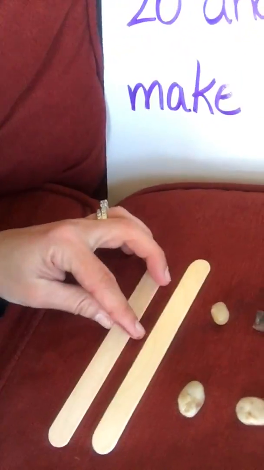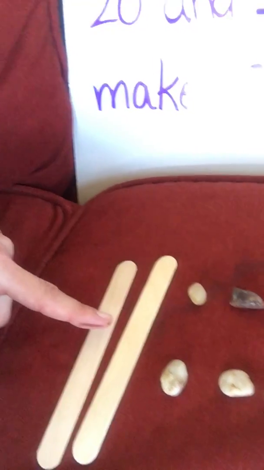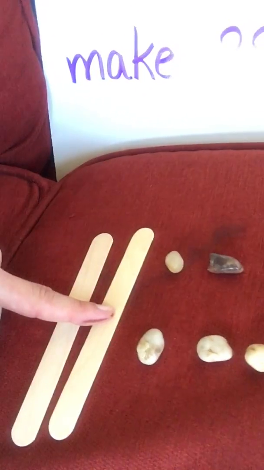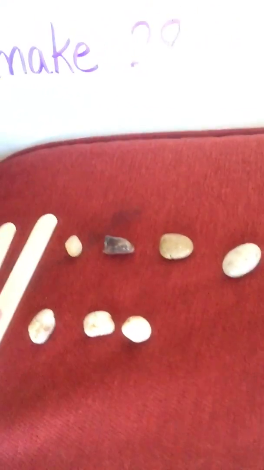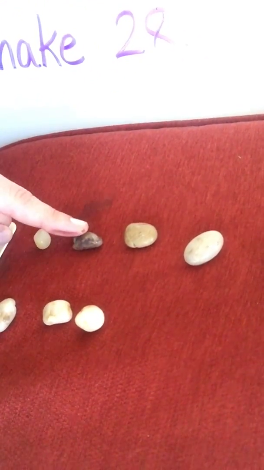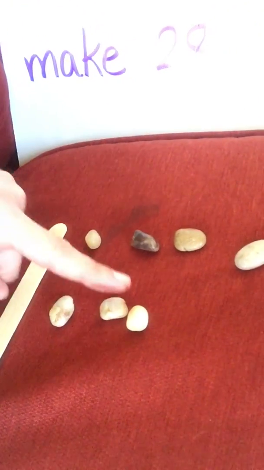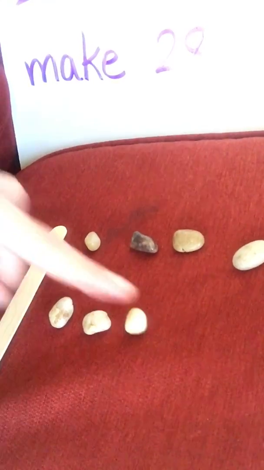Okay, so the first one is Ben has 28 stickers. So we're going to show our 28 stickers right here. So we're going to count by tens first. 10, 20, and then we're going to continue counting by ones. 21, 22, 23, 24, 25, 26, 27, 28.